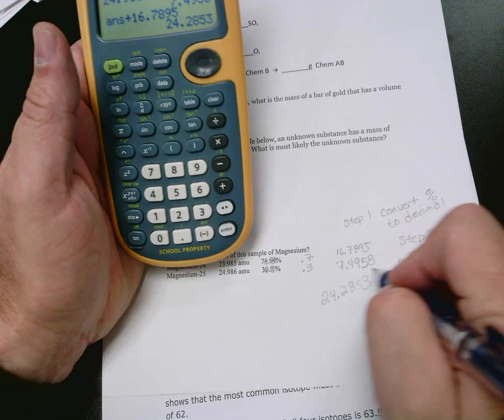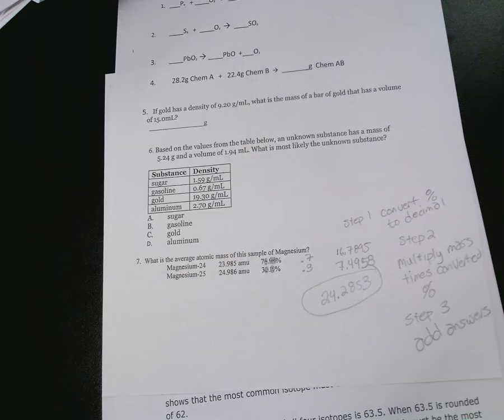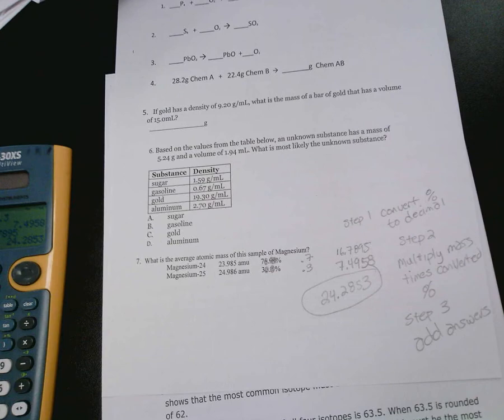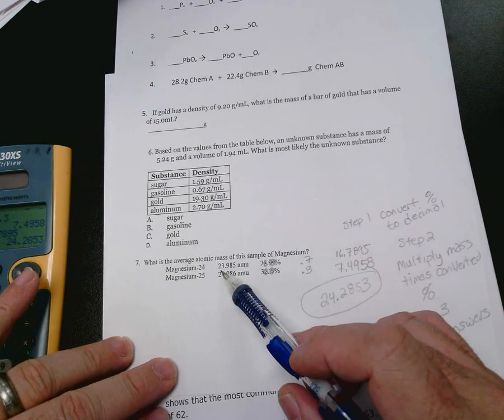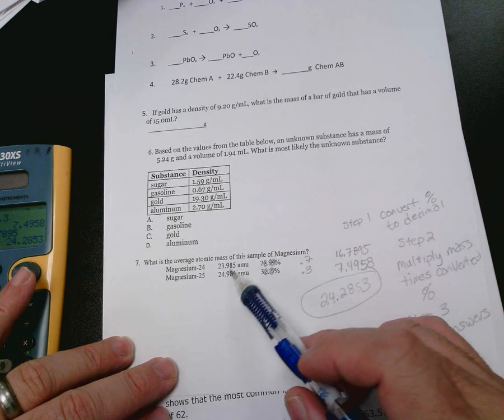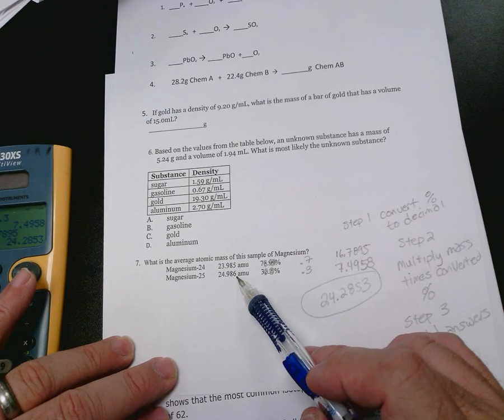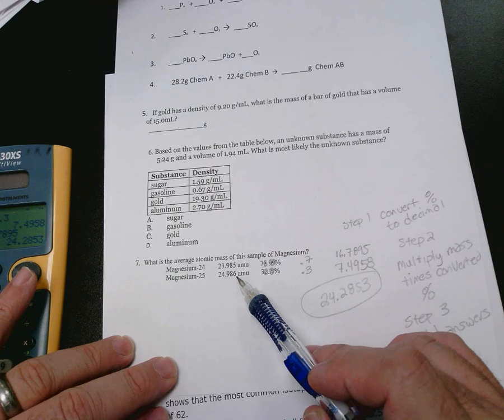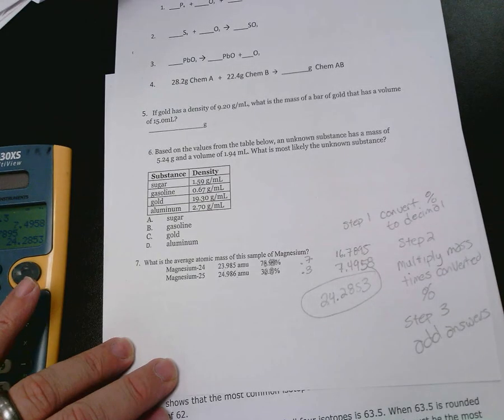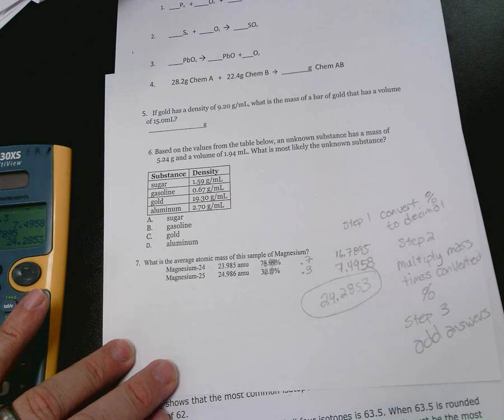That's the process for determining the average mass. But I'm going to add step 4, and step 4 is going to be check your answer. Your answer should fit in between those 2 masses. If it doesn't fit between 23.985 and 24.986, then it is not a good answer.